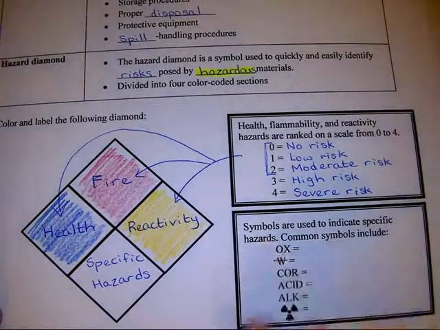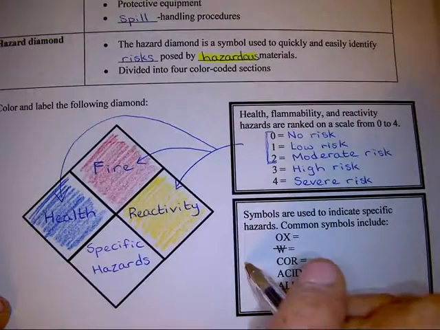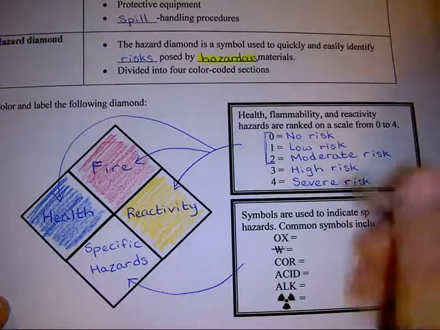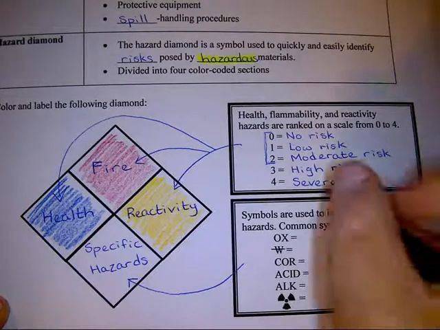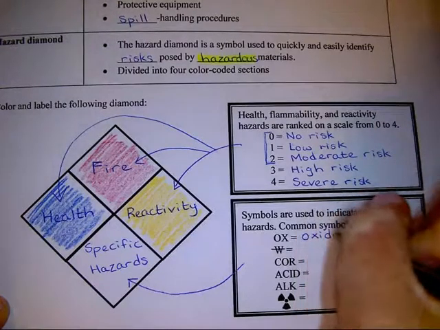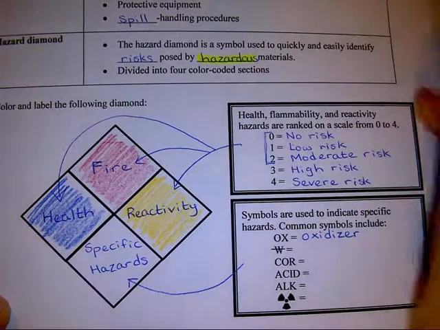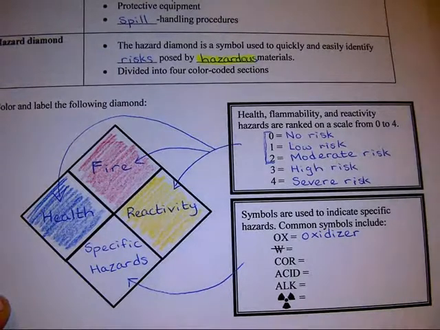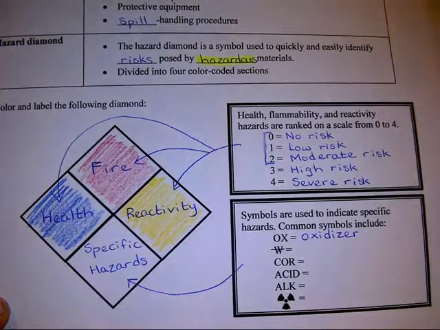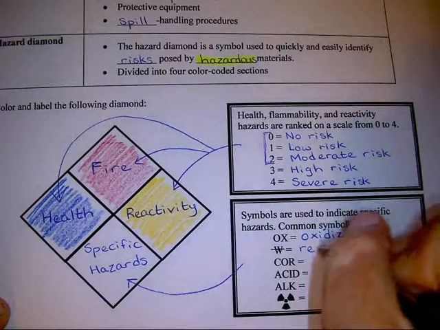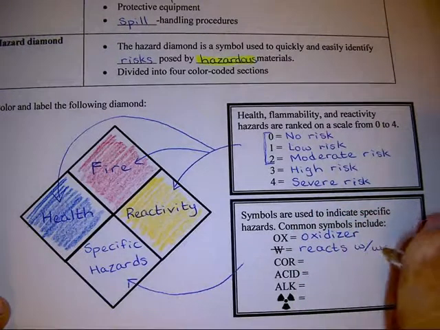Now, in this bottom section, the white section in the diamond, we will most often find a symbol. Sometimes it's left blank if there's nothing else to include, but a lot of times we will find a symbol. Some of these common symbols are listed. OX stands for an oxidizer. These are things that we will want to keep away from flammable stuff, because they can produce oxygen, and we know that fire can burn whenever there's oxygen. W with a line across means it reacts with water, and so these will be things that we want to keep away from water.